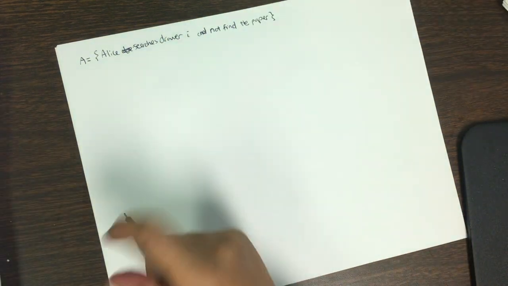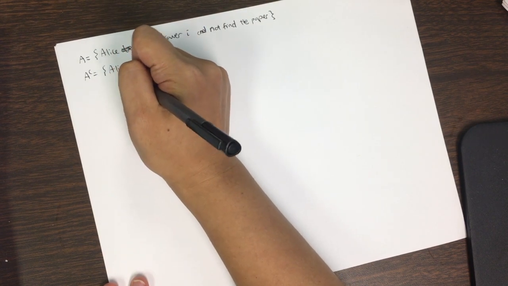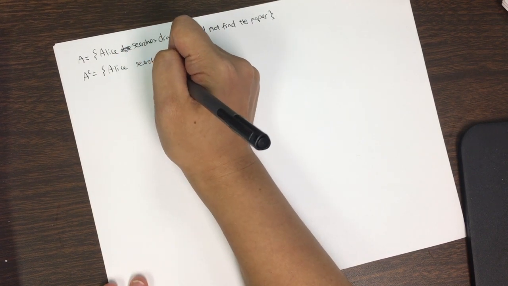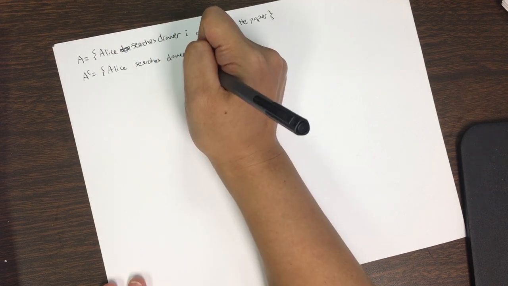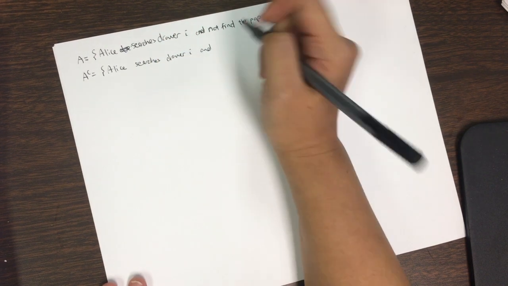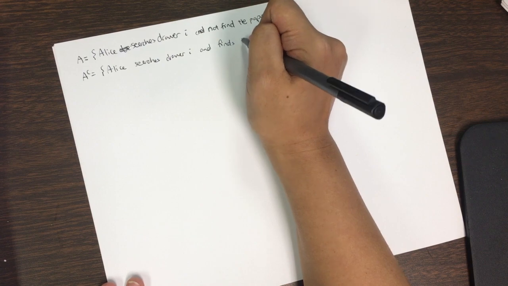And we know that A complement is that Alice searches drawer I and does find the paper.